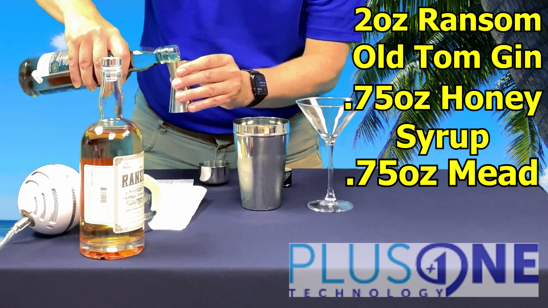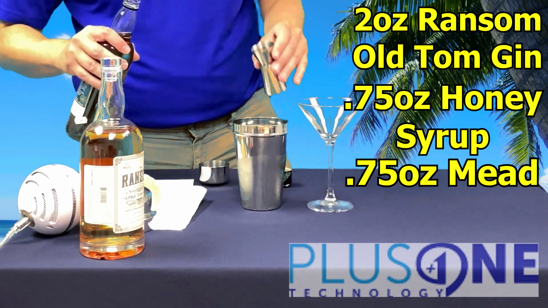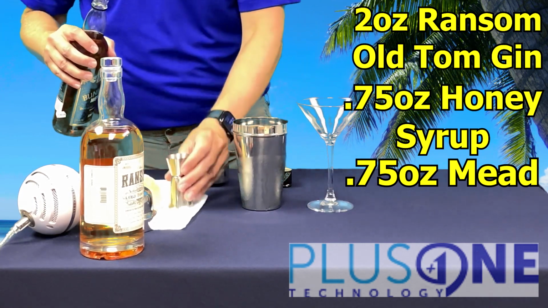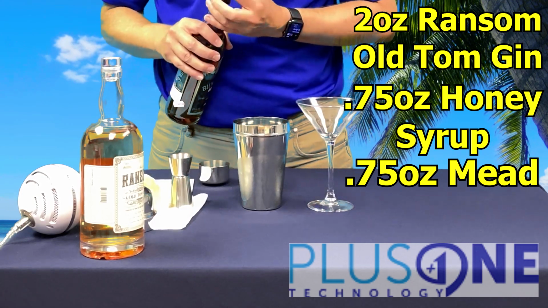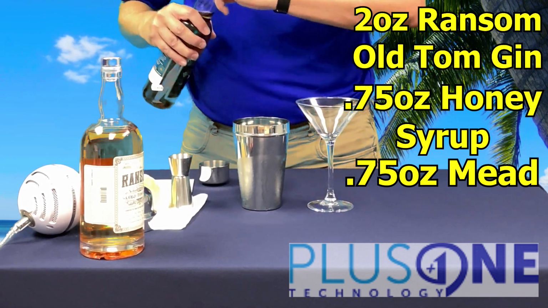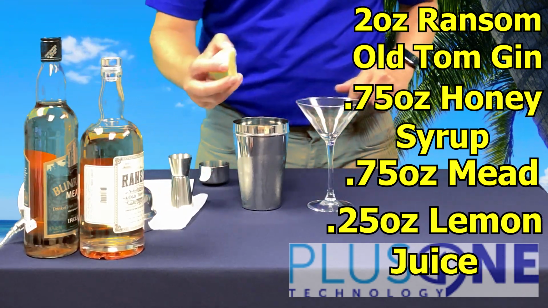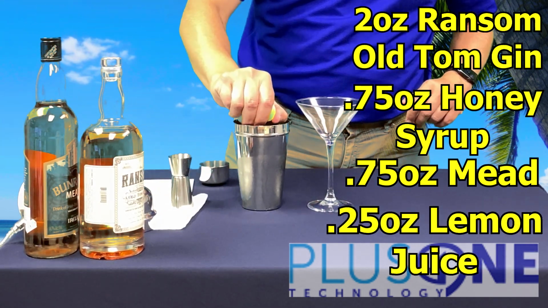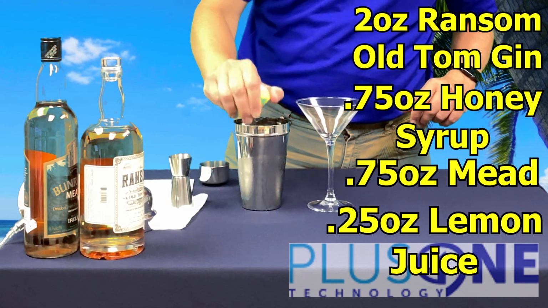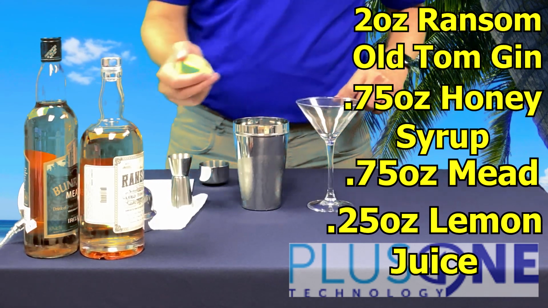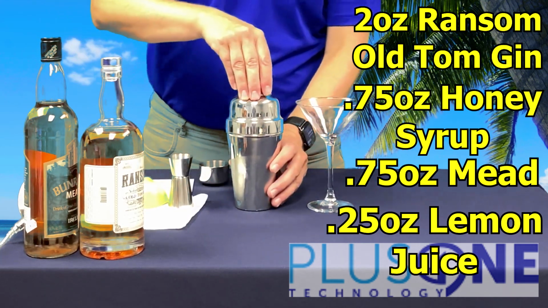Mead has been making a comeback. There are some local companies that are starting to stock this, and you should see it in your liquor stores pretty soon. And then you need some lemon juice. It says 1/4 of an ounce. That's going to be a little bit more than 1/4 of an ounce, but I think we're going to live.